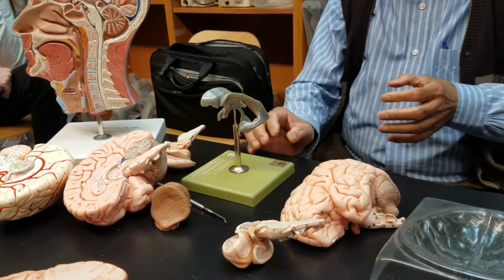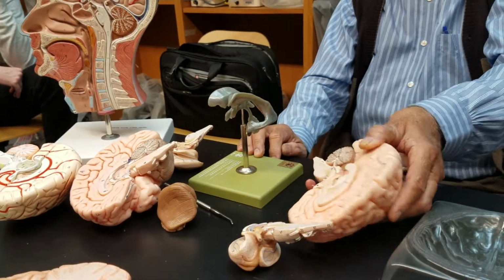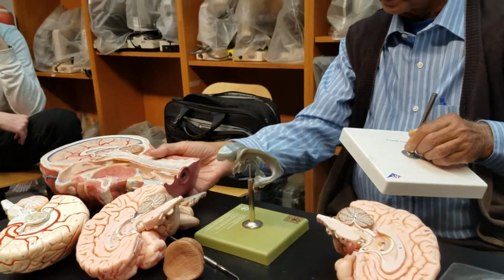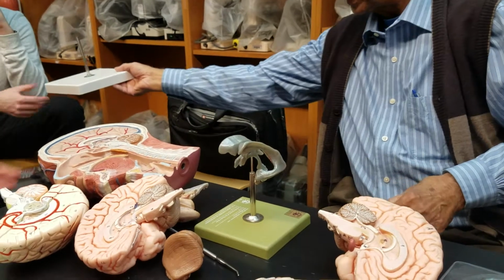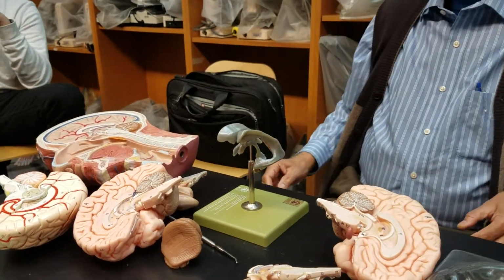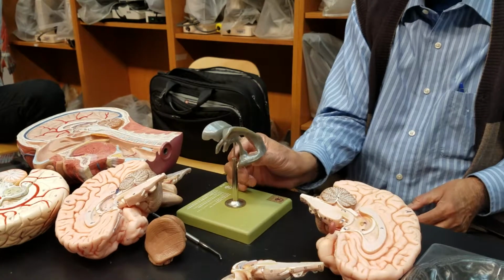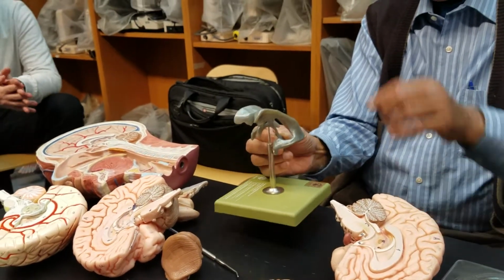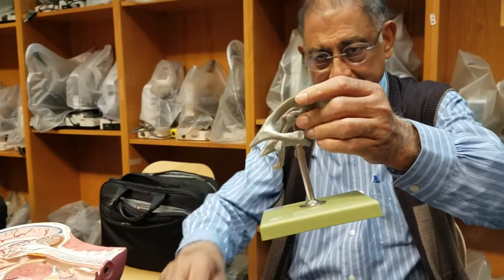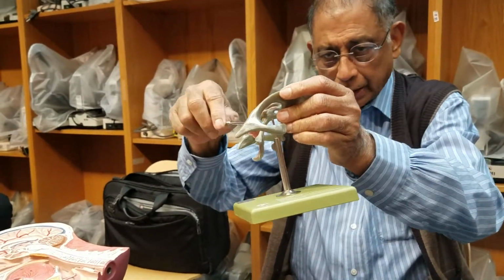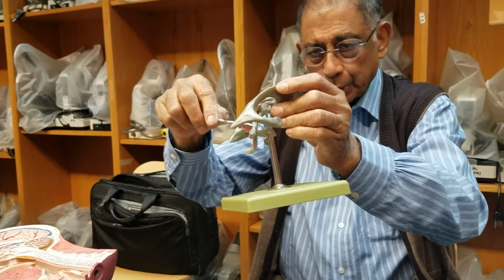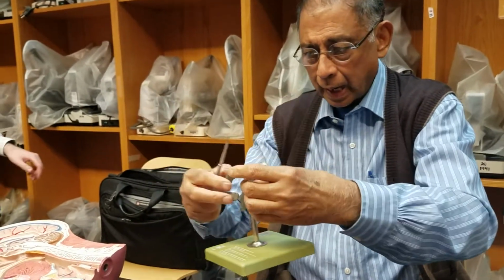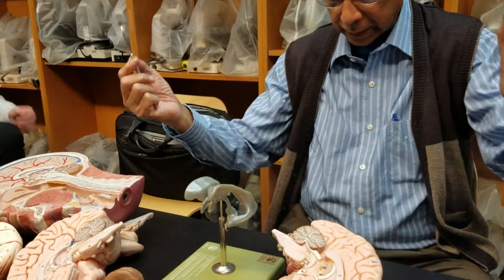And the hindbrain has the fourth ventricle. This is the fourth ventricle. The third ventricle and fourth ventricle are connected by a duct called the cerebral aqueduct, also called the iter.